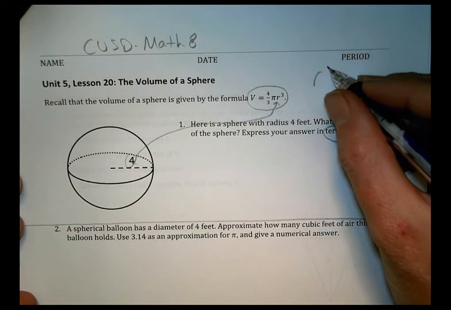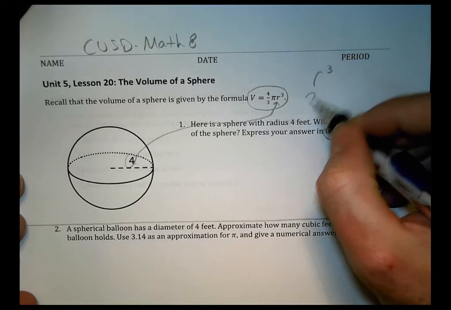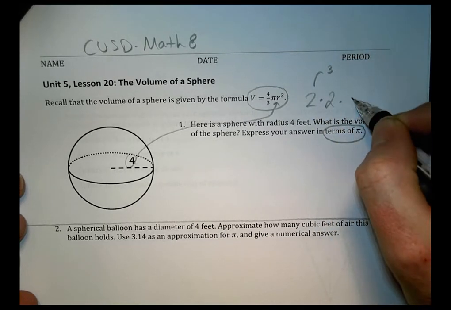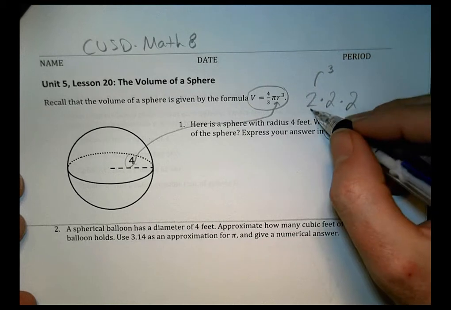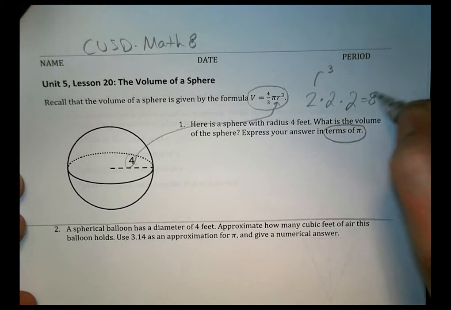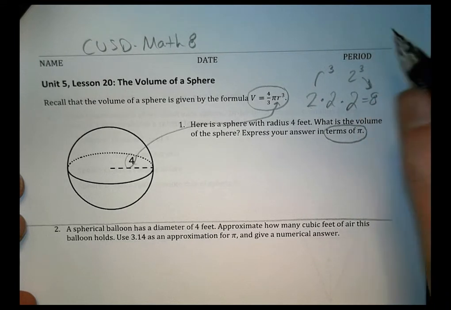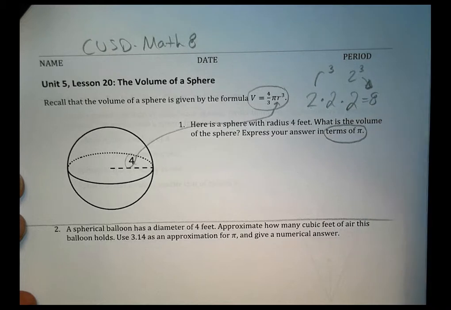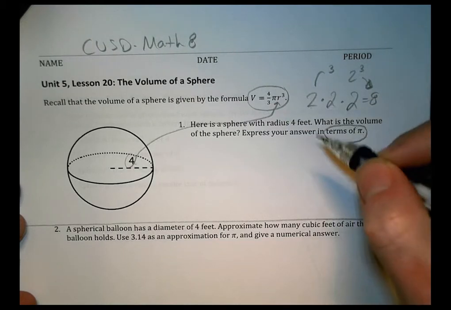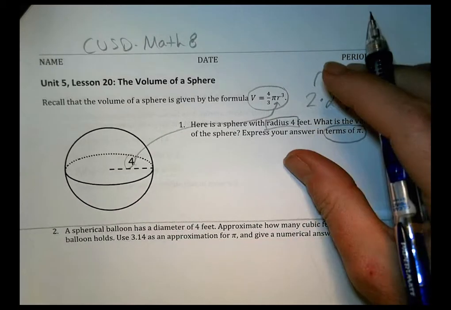Remember though what cubed means. Cubed means we take a number, let's say it was 2, and we multiply it by itself, and by itself, and by itself. So 2 times 2 is 4, and then 4 times 2 is 8. So 2 cubed is actually equal to 8, okay? So don't forget what that is asking you to do there. So solve that there for this one and see what you come up with for a radius of 4 feet.